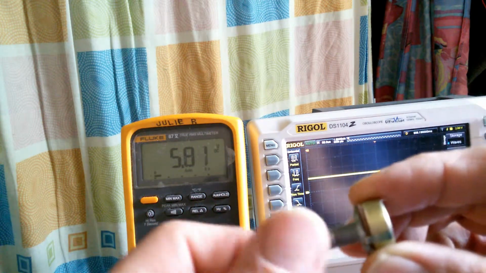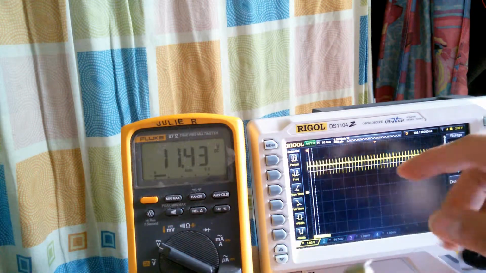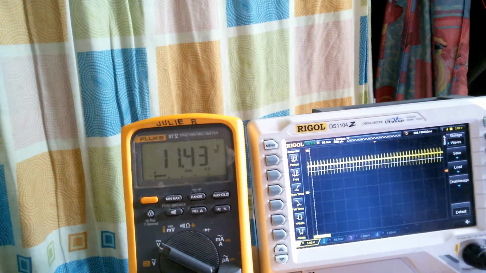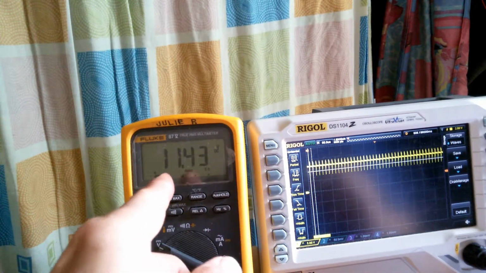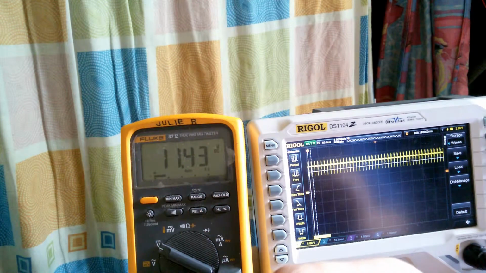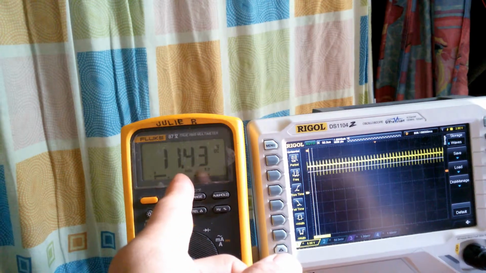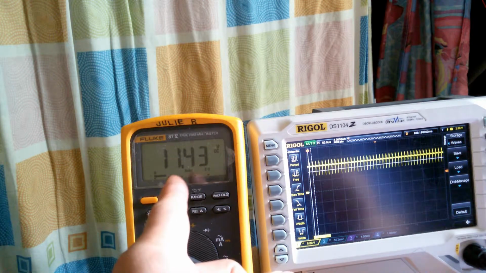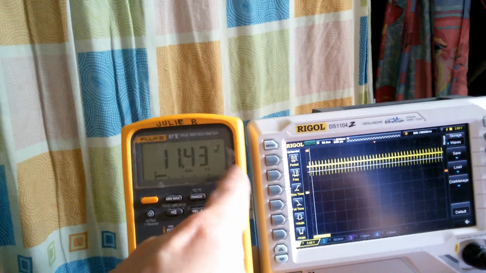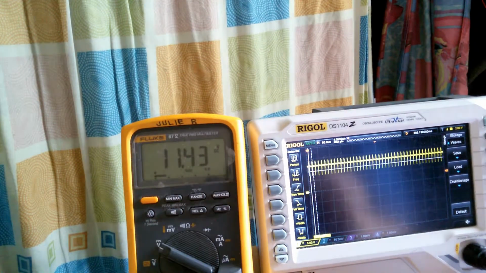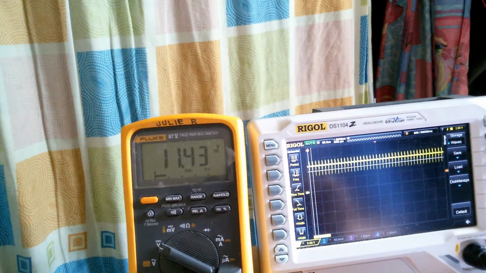I will increase it more and see the activity of the inductor. The inductor is charging and discharging while we are increasing the voltage. If I increase it more, it cannot reach the supply level. It's always below the supply level. Our supply voltage is about 12 volts, so it cannot go beyond that because we are in step down mode.